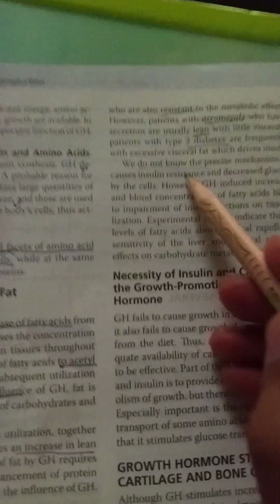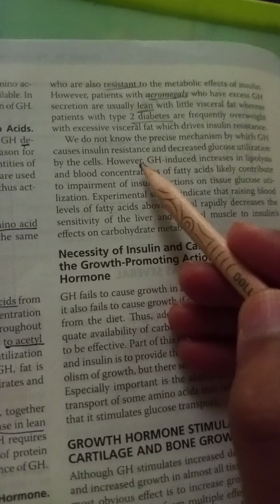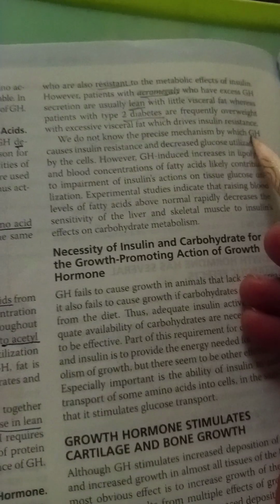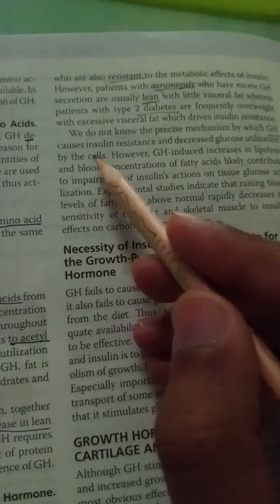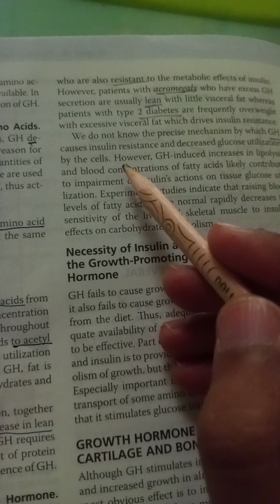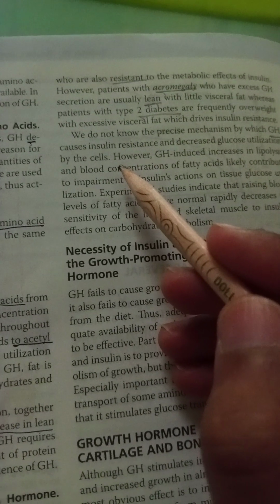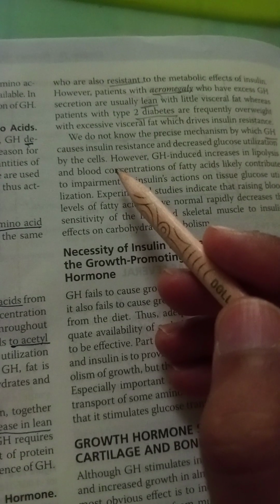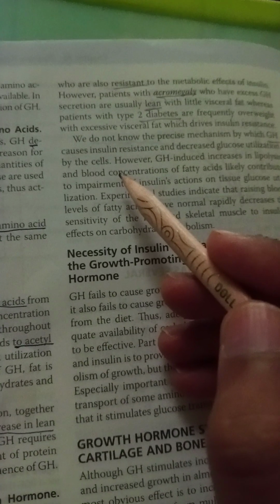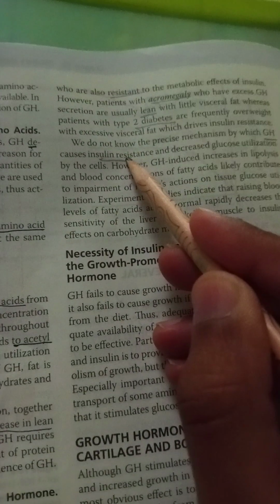We do not know the precise mechanism by which growth hormone causes insulin resistance and decreased glucose utilization by the cell.